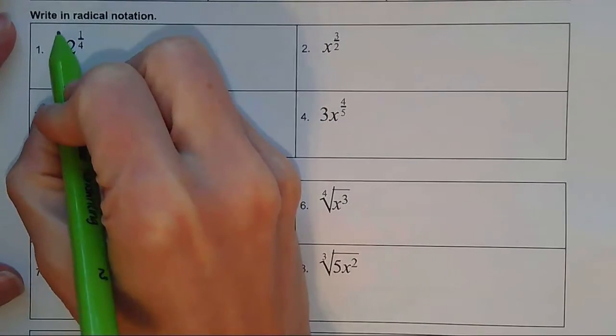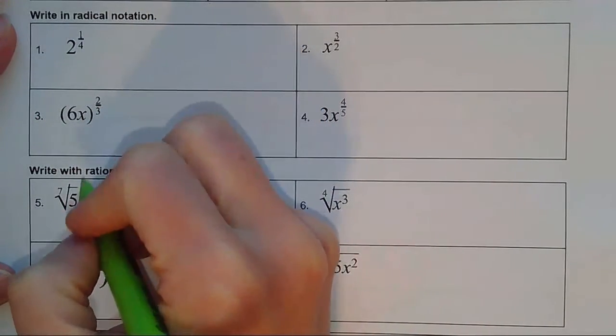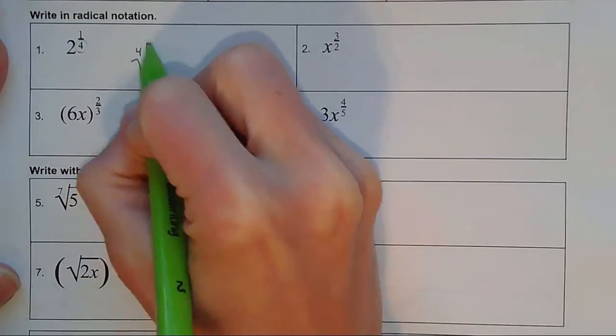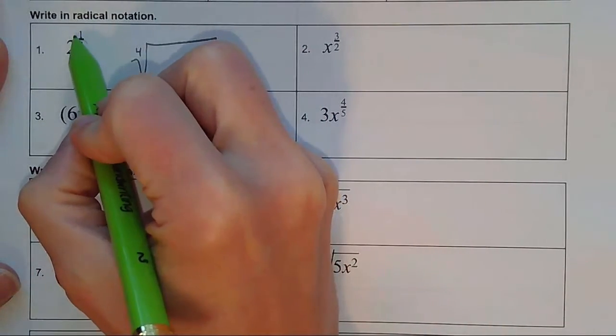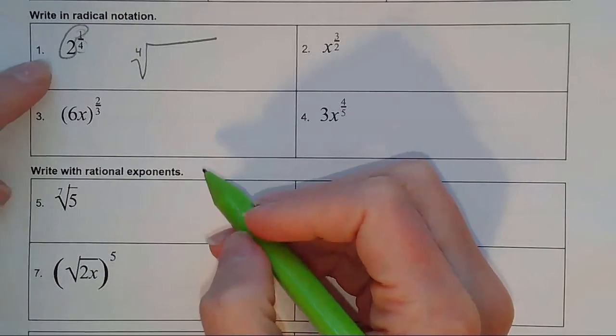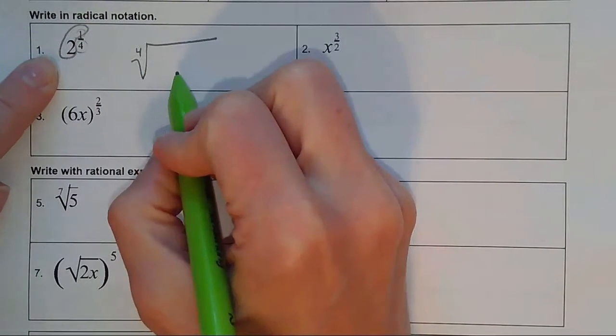Okay, so writing in radical notation. What you're going to do is the denominator is going to be your index. This is going to be a fourth root. The numerator is going to be the power of your number on the inside. And this is your number on the inside. And there's actually two ways to write it.